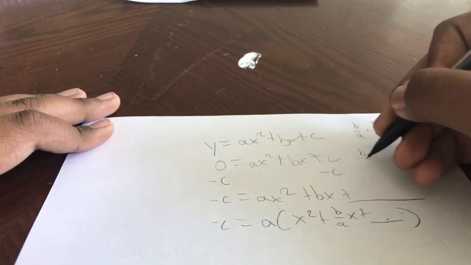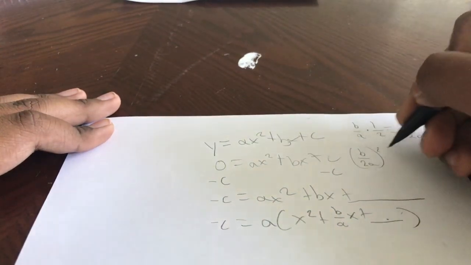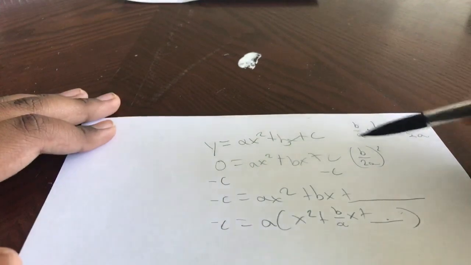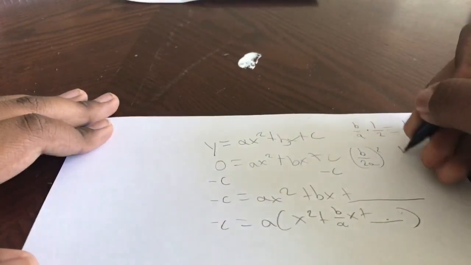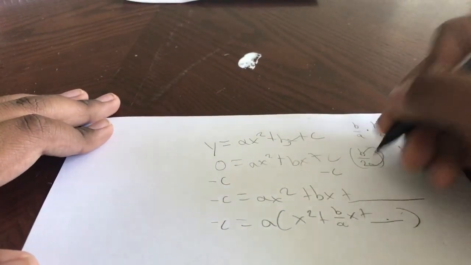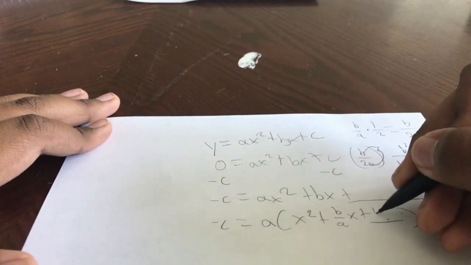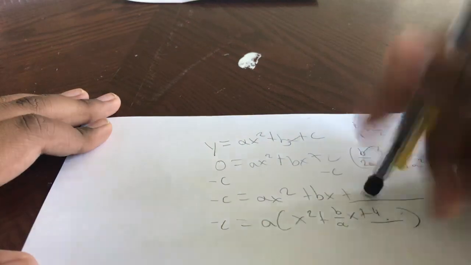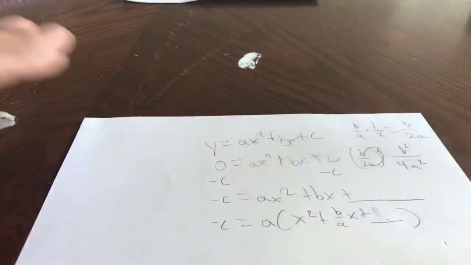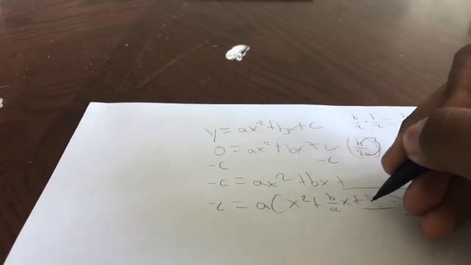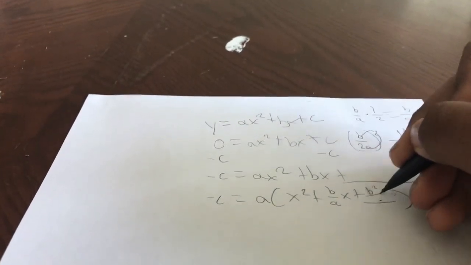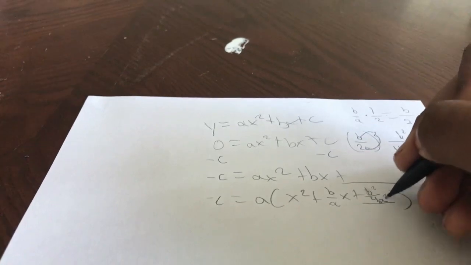B over 2a squared. You could just multiply b over 2a and then do that, but this is b squared over 4a squared. So our final value here is, sorry, misread that, it'll be b squared over 4a squared.